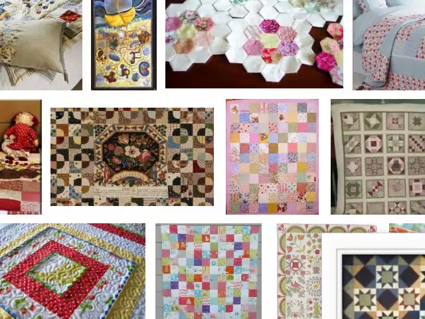Hi, I'm Tammy Bowser from Mosaic Quilt Studio, and today I'm going to show you how to design a quilt. I'm going to show you 3 different methods for you to design your own quilts.